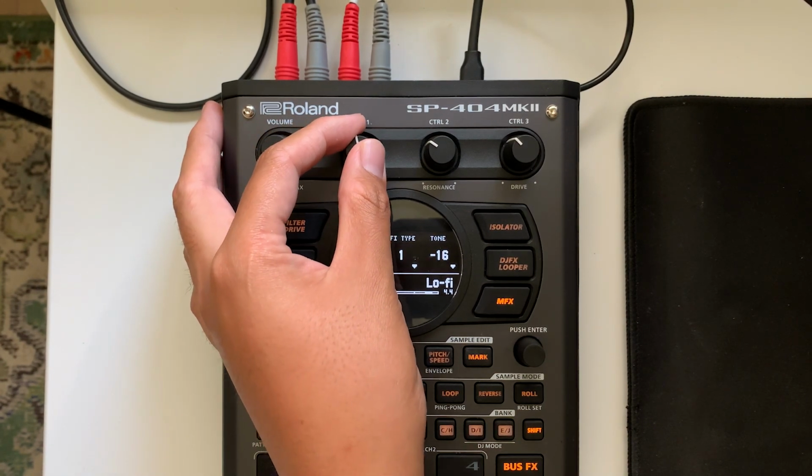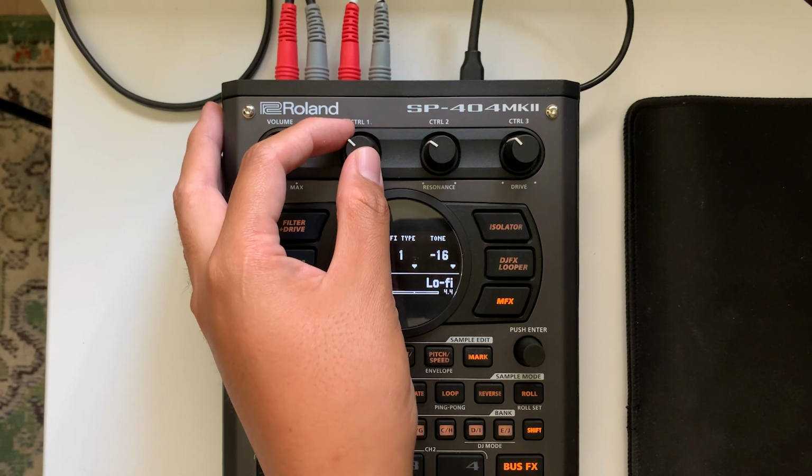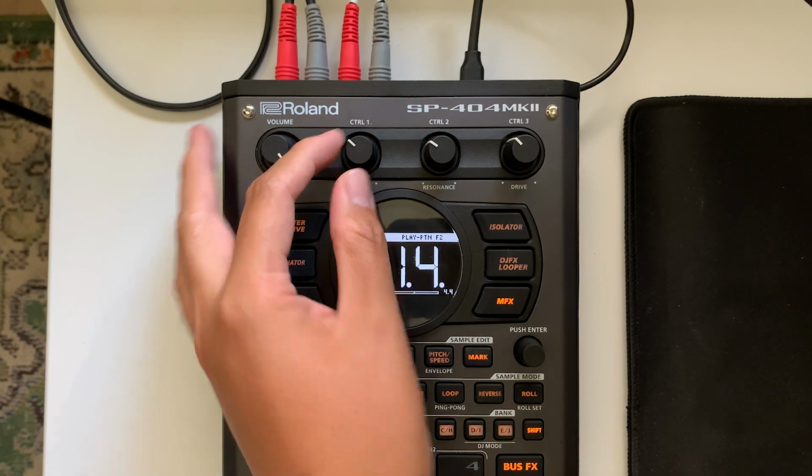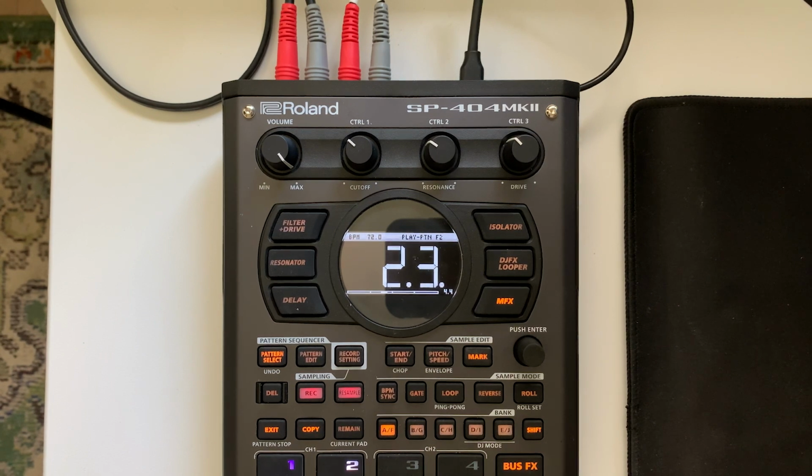Lo-Fi type is just setting for the tonal degradation, because of course with lo-fi, it's very much a degraded type of sound for the genre.